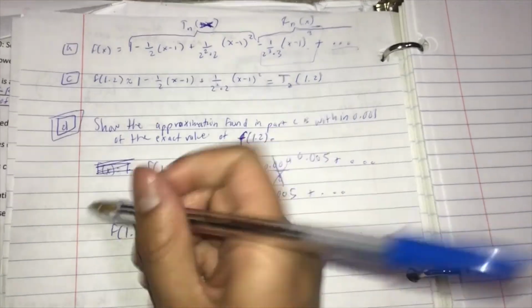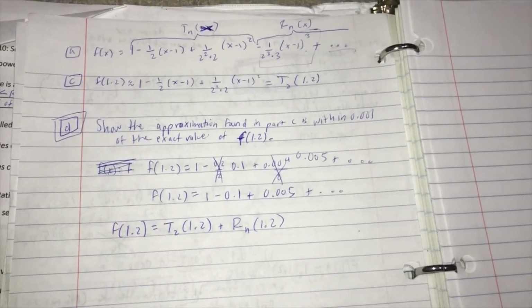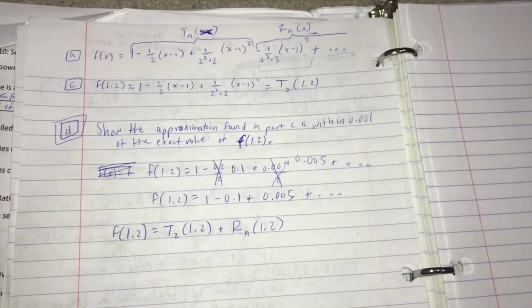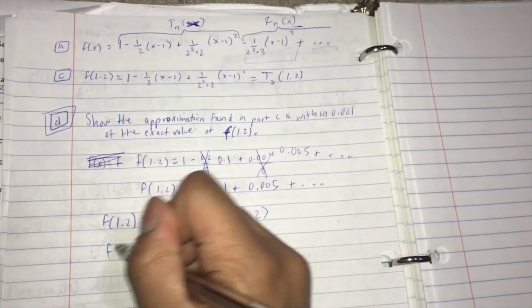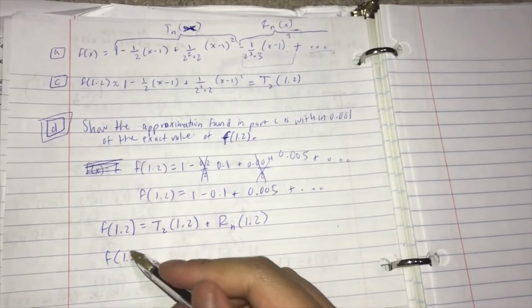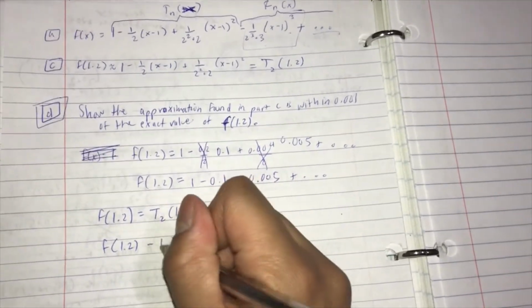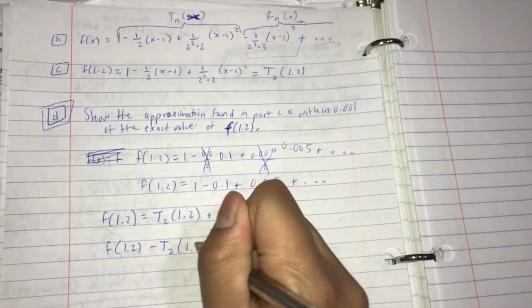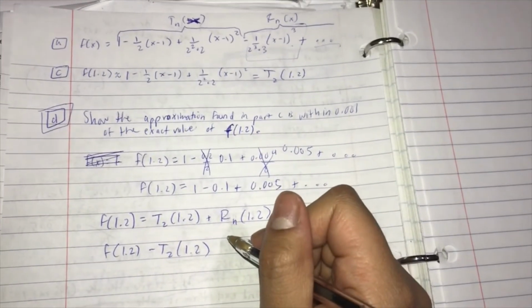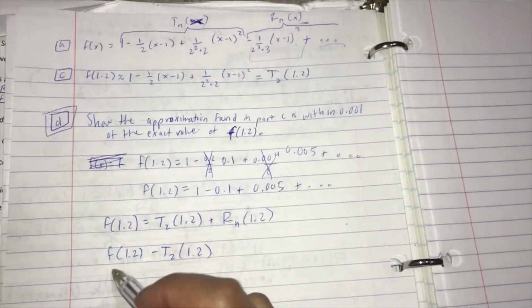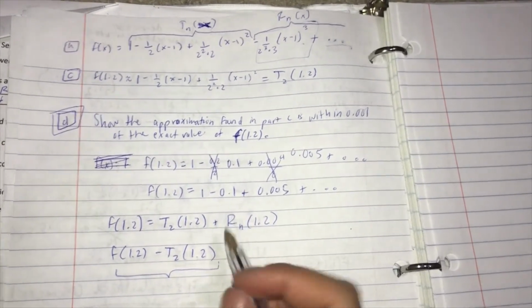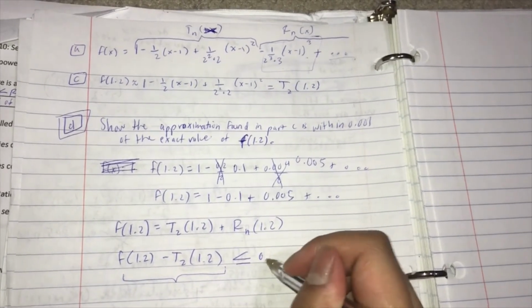For this question, all we need to do is make sure that if you subtract that approximation from part C from f of 1.2, this difference is less than or equal to 0.001. That's what the question is asking.